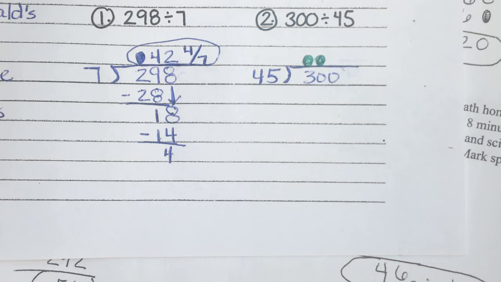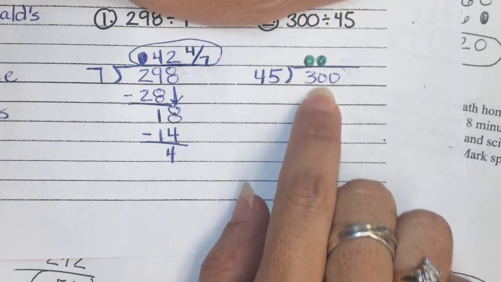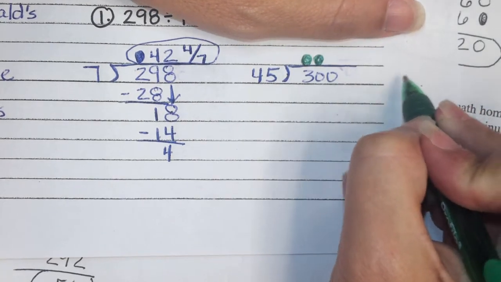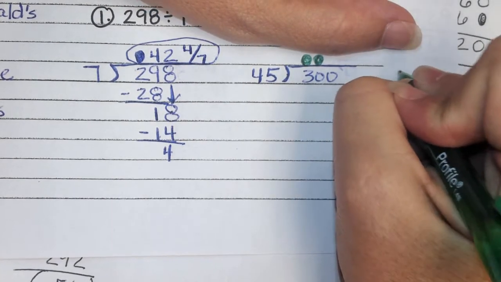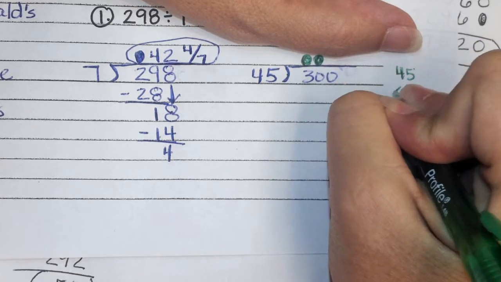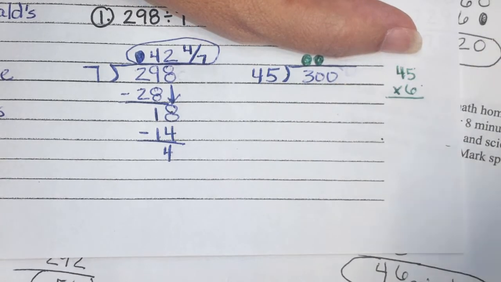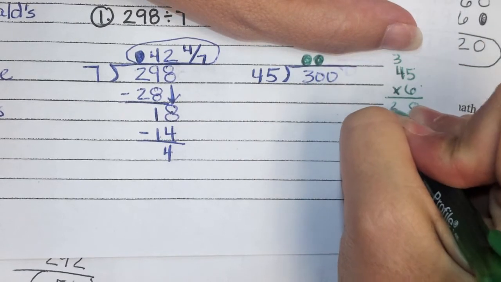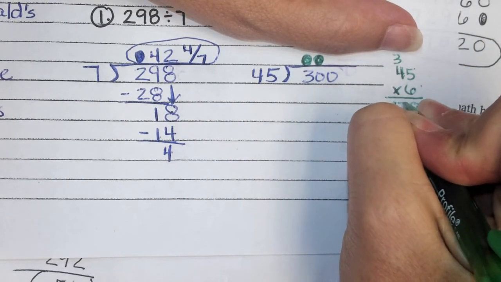I don't want you to write it yet on the exact math problem, unless you know for sure. I would go over to the edge of my paper, what I call your scratch paper, and do 45 times 6, if that's your guess. Now, I would work it out, and I get 270.